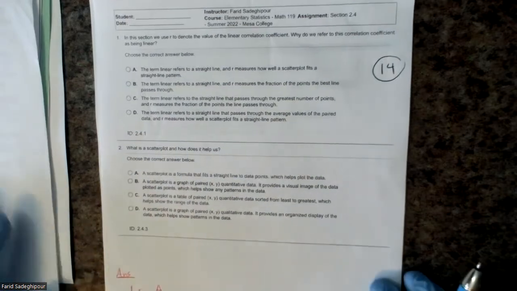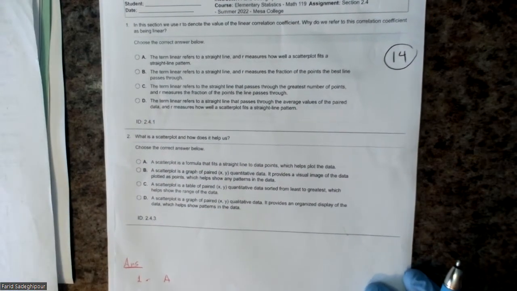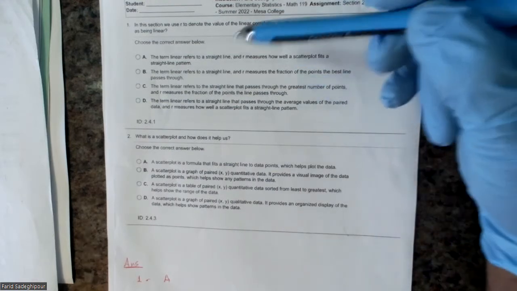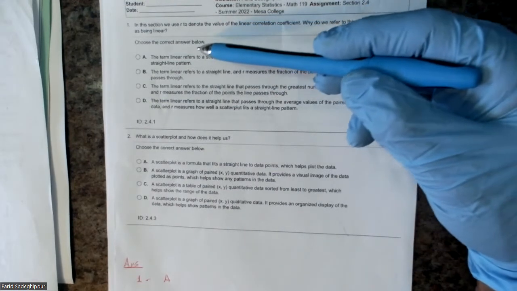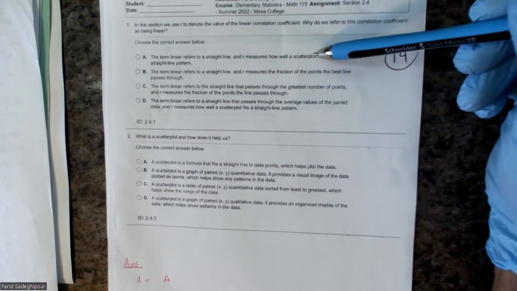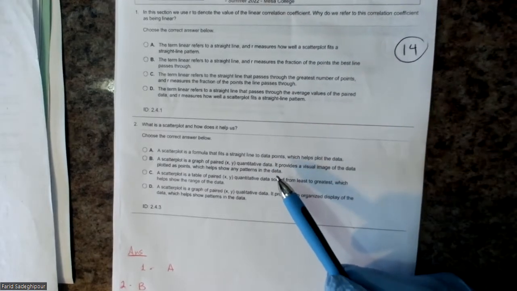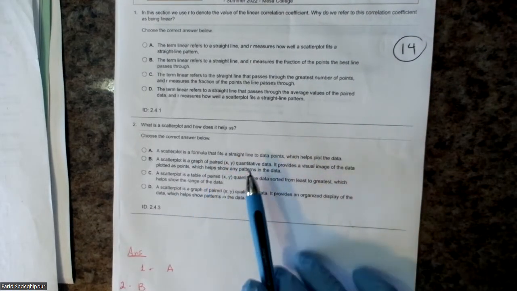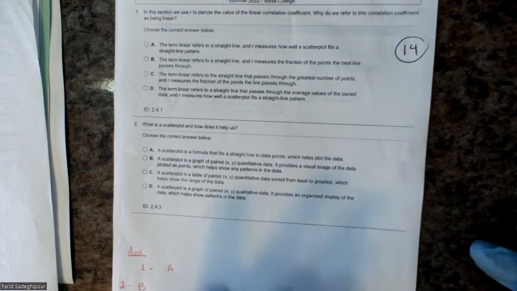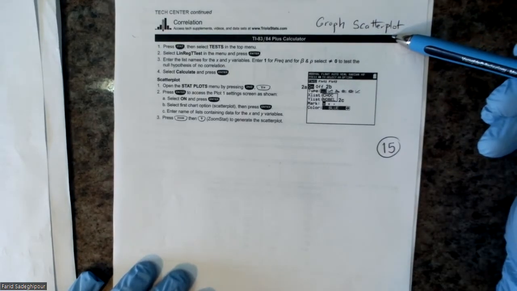Now the homework assignment. The first 2 problems are multiple choice questions. They say choose the correct answer below. A is correct. Why? Because the term linear refers to the straight line. The error measures how well a scatter plot fits the straight line. And on this one, what is a scatter plot? A scatter plot is a formula that fits a straight line to data points. Now, there are instructions on how to graph a scatter plot using the calculator.